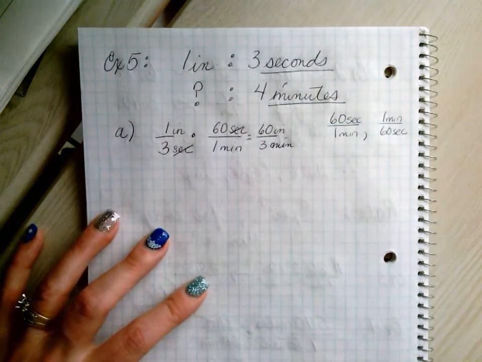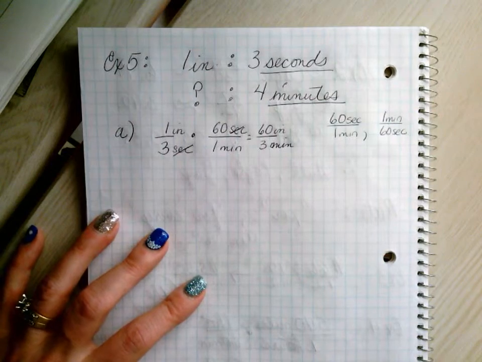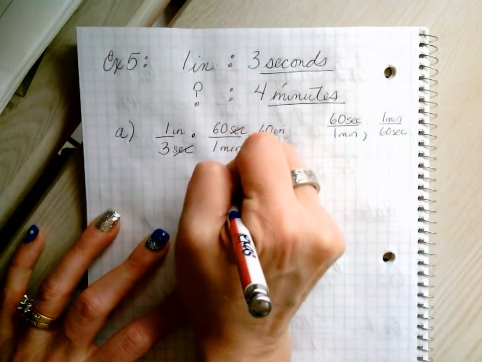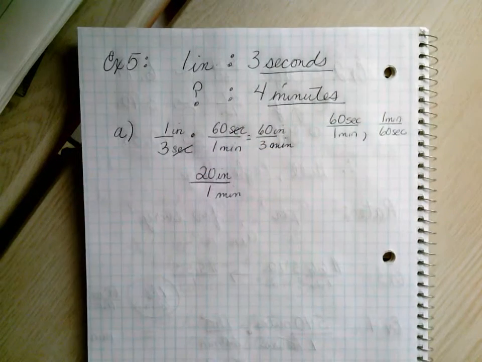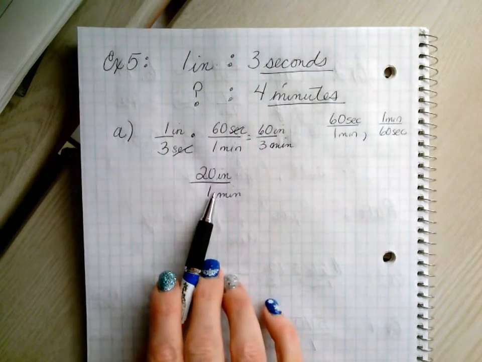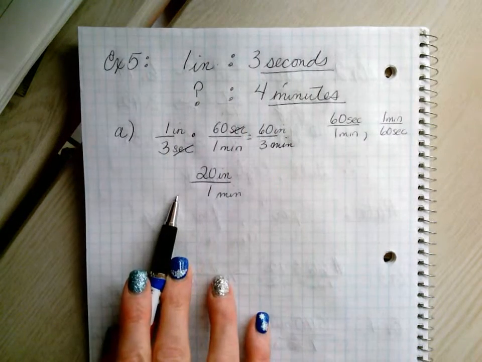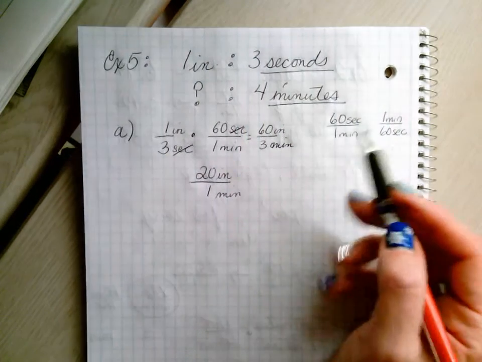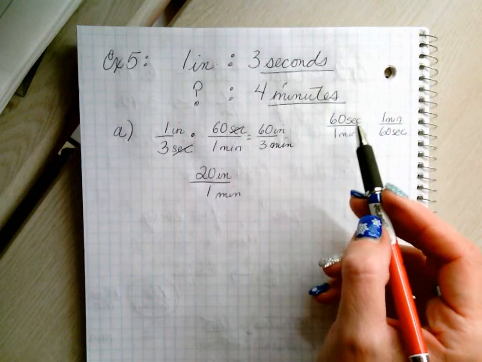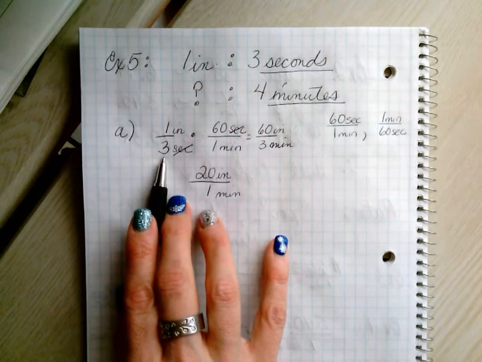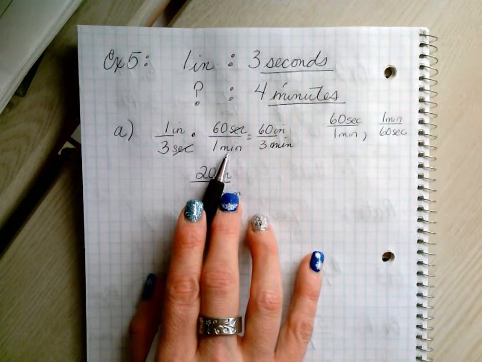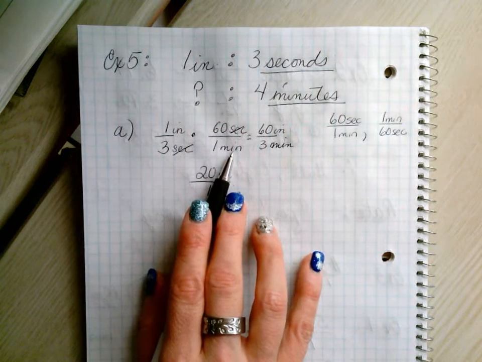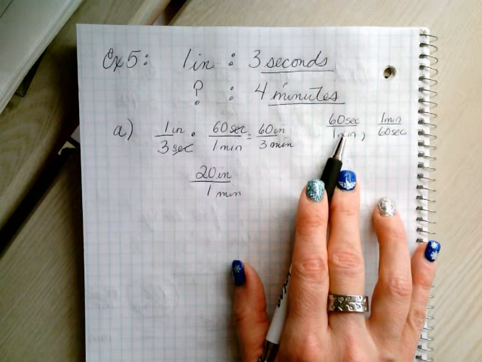By doing that, I cancel out seconds and I end up with 60 inches over 3 minutes, and I end up with 20 inches per 1 minute when I reduce this by 3. Does everybody see how I went from here to here? You always use the unit multiplier that will allow you to cancel out the old and give you the new. That means the new one has to be the denominator. We wanted minutes, minutes is in the denominator.